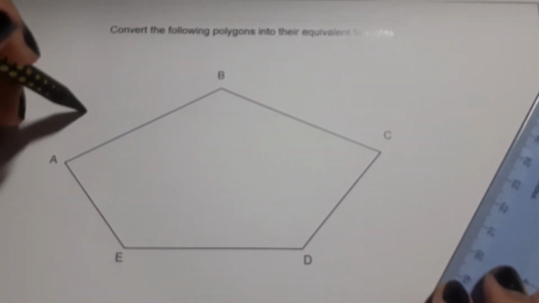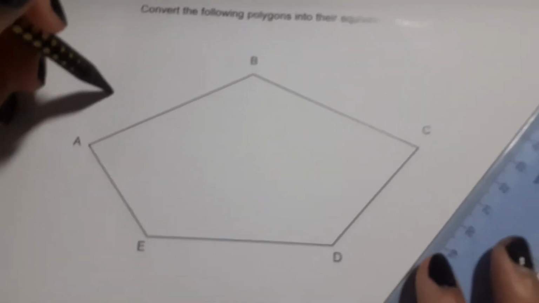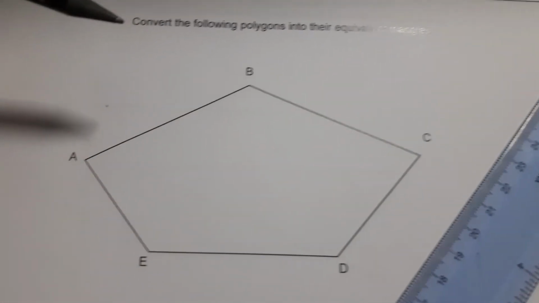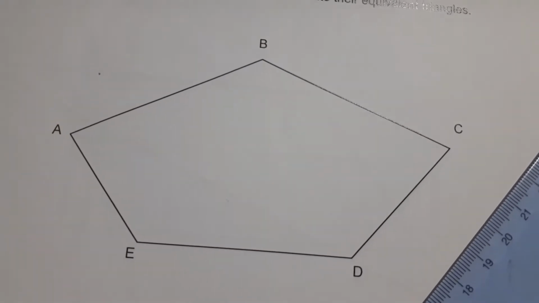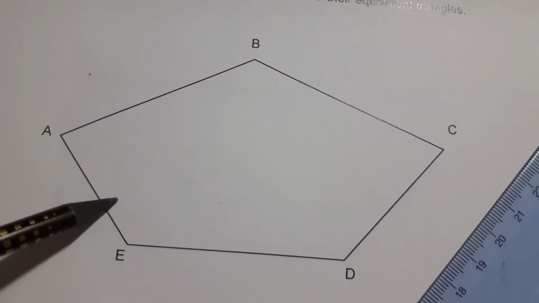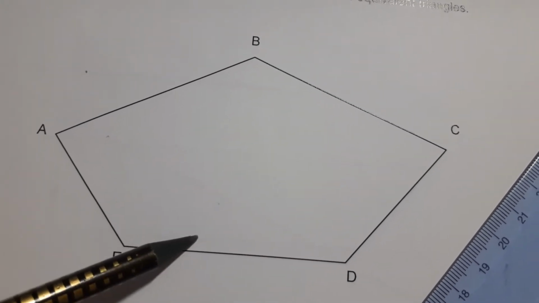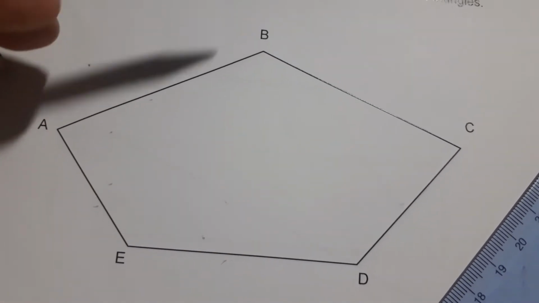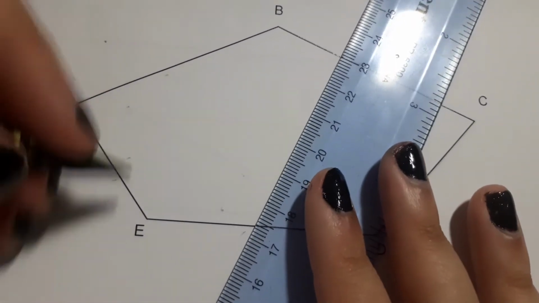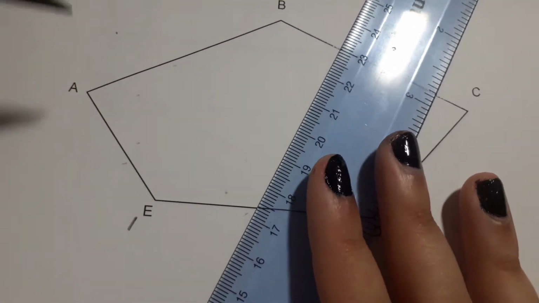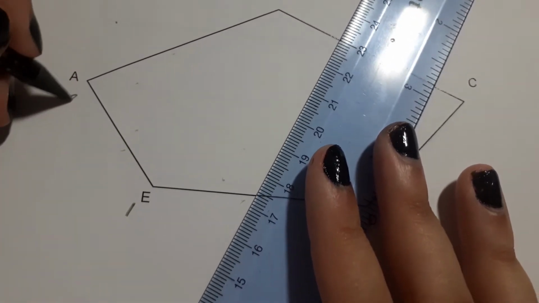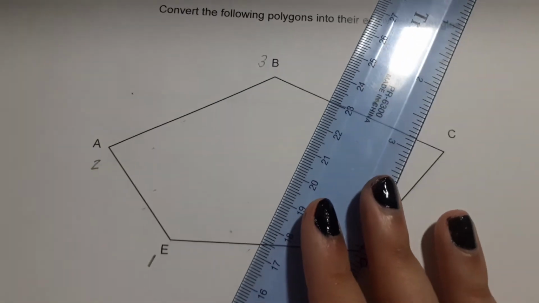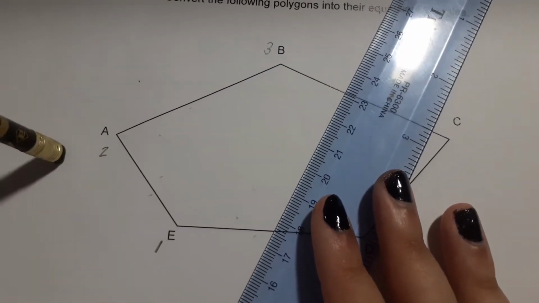So, how do we transfer a polygon into a triangle? Let's pick a side to work on first. Now, let's say I'm going to pick this side. Now, guys, this one has 5 sides: 1, 2, 3, 4, 5. So, I'm going to label them. Let's say I'm going to work on the left-hand side first. So, 1, 2, 3.